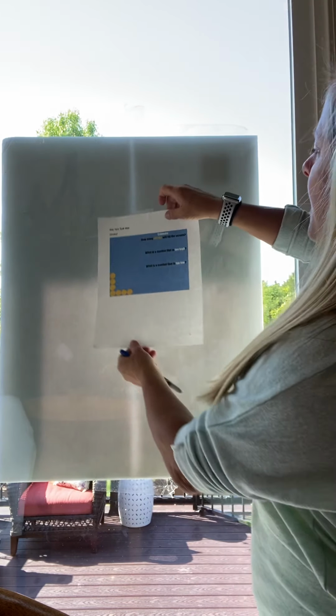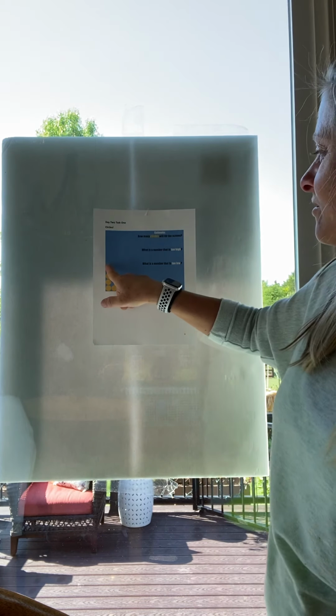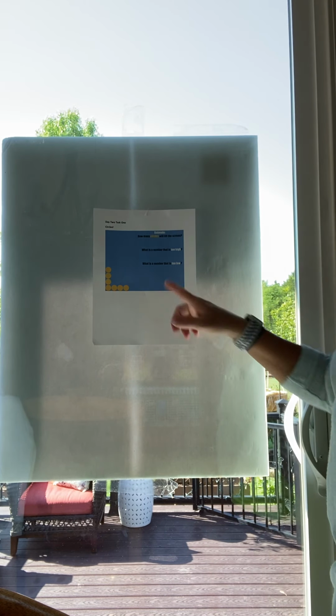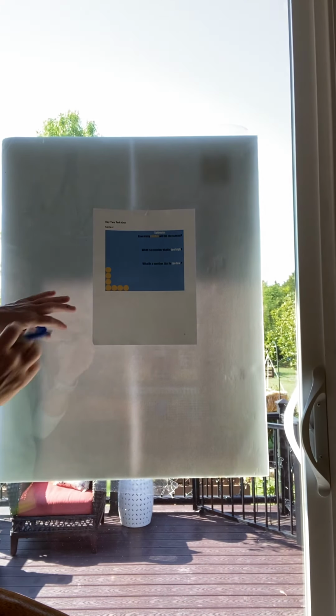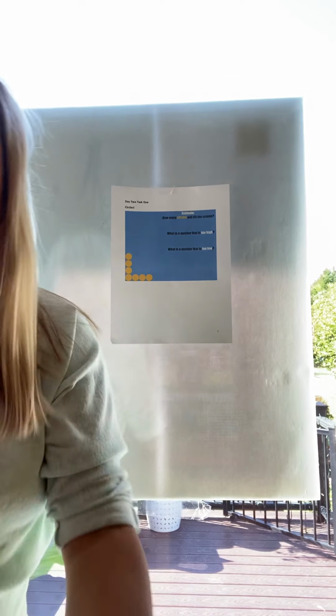So if I imagine that this is actually an array, I could pretty much add circles to complete rows and columns and then turn this into a multiplication problem. Here, let me see if I can bring it a little closer. All right.